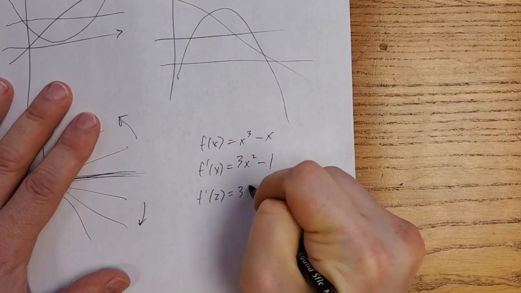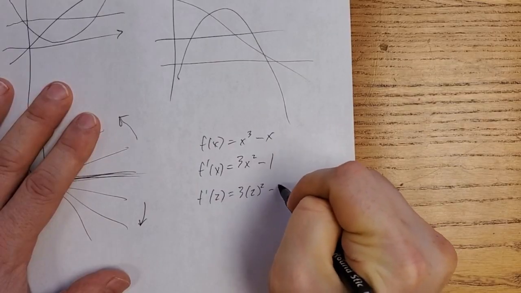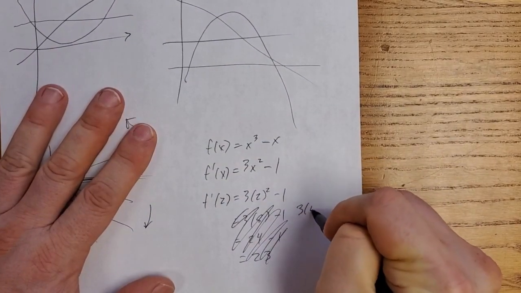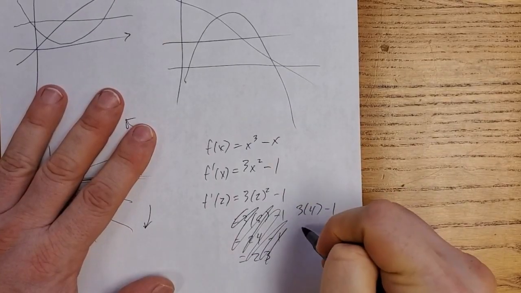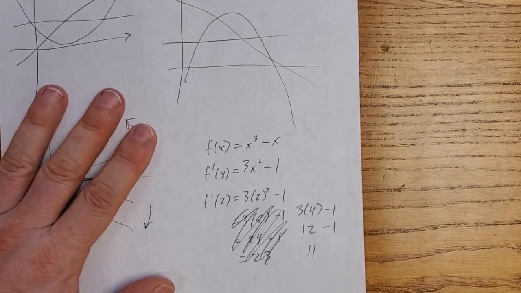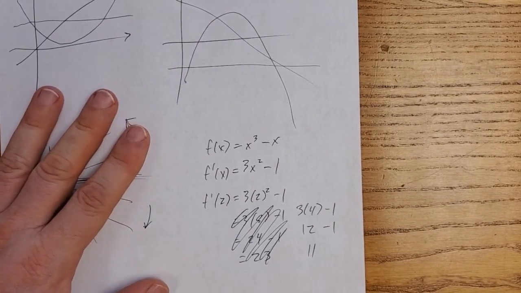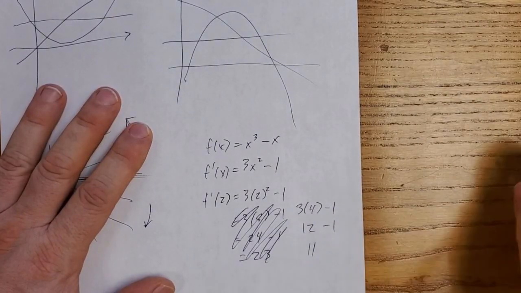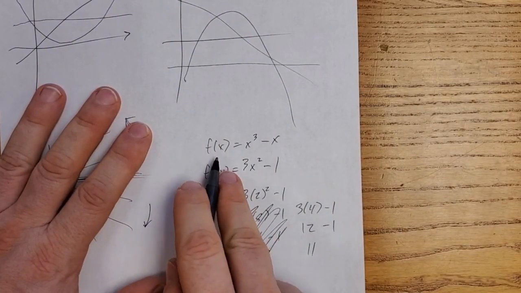So we're going to fill in there. 3 times 4 makes 12, minus 1 makes 11, obviously. So the slope of the line tangent to the graph at x equals 2 is 11.